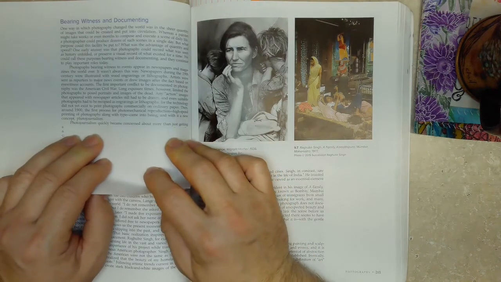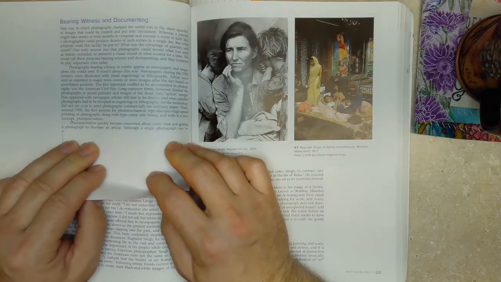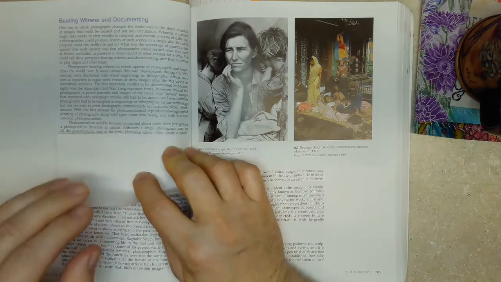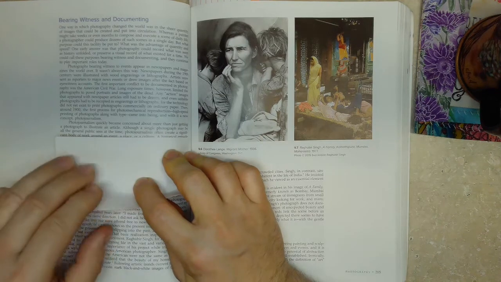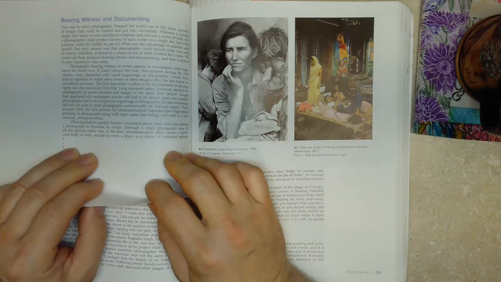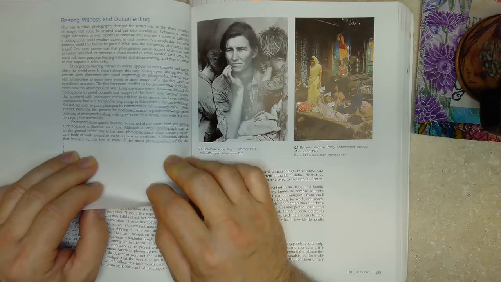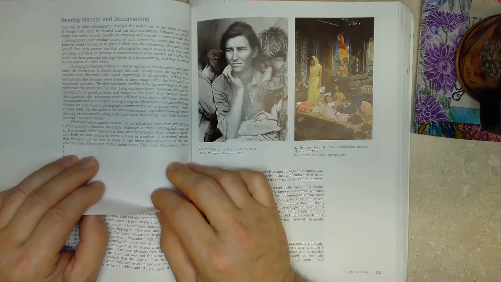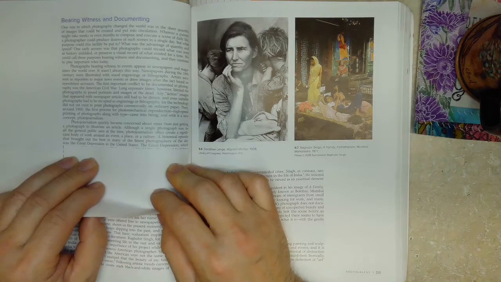Photojournalism quickly became concerned about more than just getting a photograph to illustrate an article. Although a single photograph may be all the general public sees at the time, photojournalists could create a significant body of work around an event, a place, or a culture. A historical episode that brought about the best and many of the finest photographers of the day was the Great Depression in the United States.